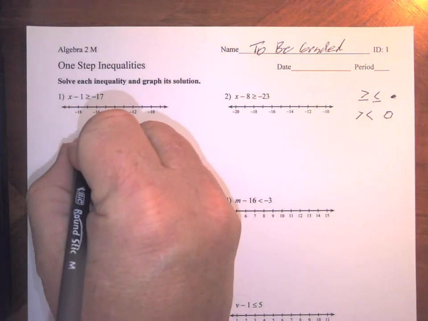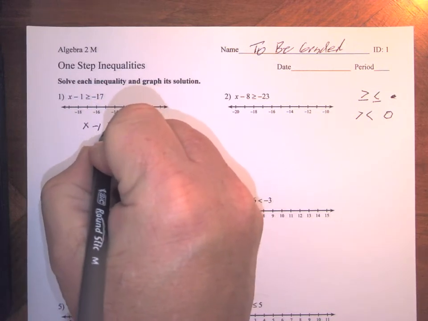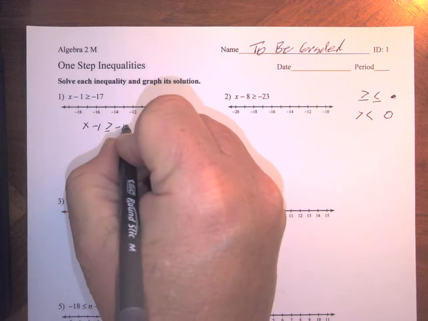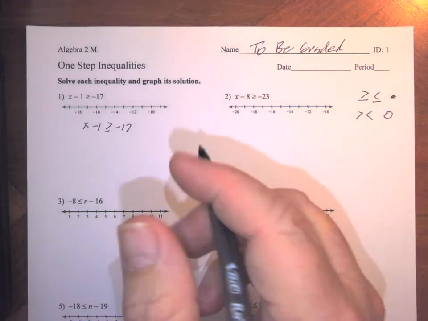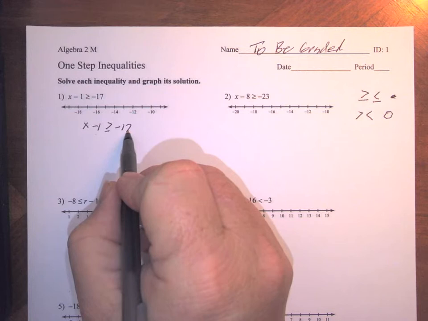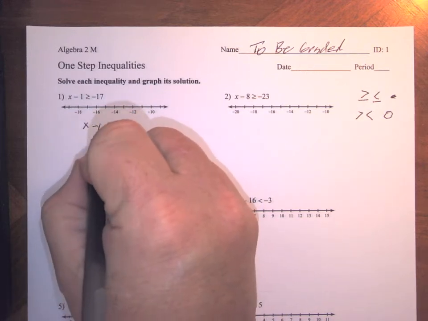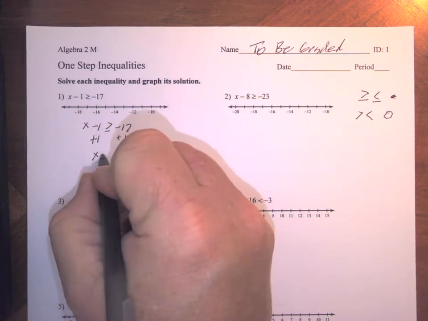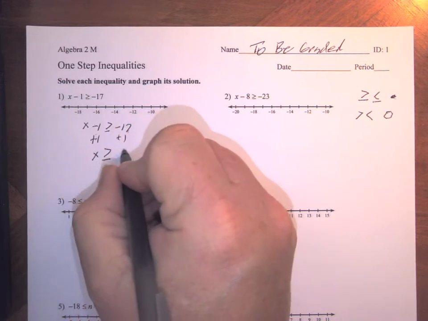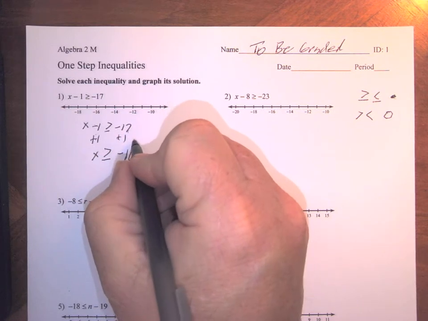We've got an inequality that says x minus 1 is greater than or equal to minus 17. The way we would solve this is we would want to get our numbers on one side and our variable on the other, and we're going to do just that. We're going to add 1 to this side and add 1 to this side. So we end up with x is greater than or equal to minus 16, because minus 17 plus 1.